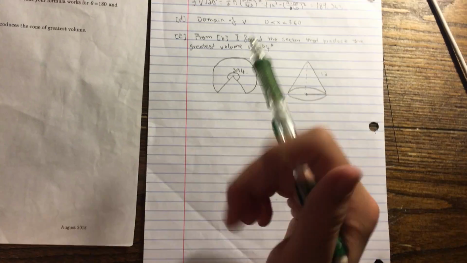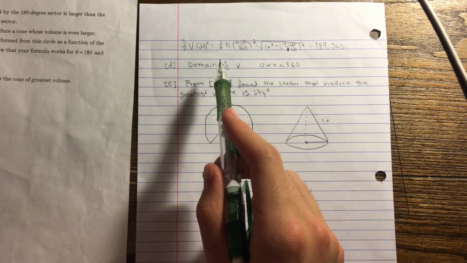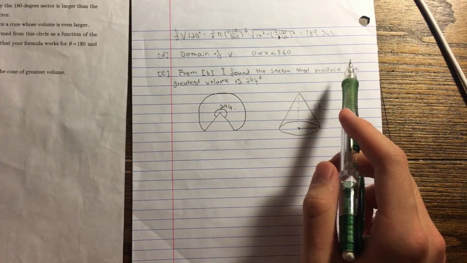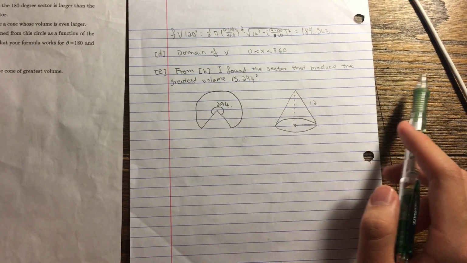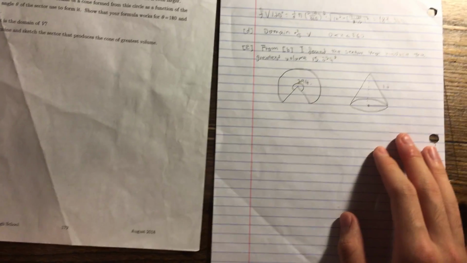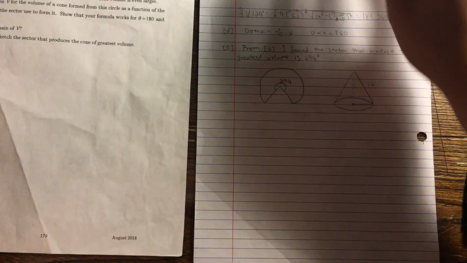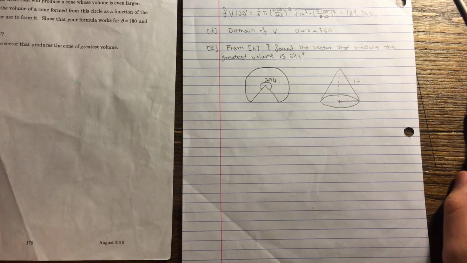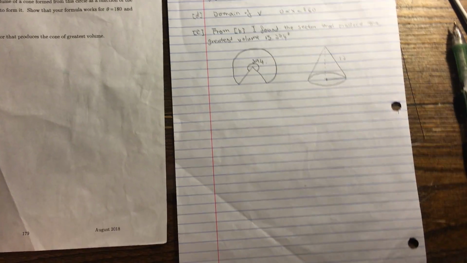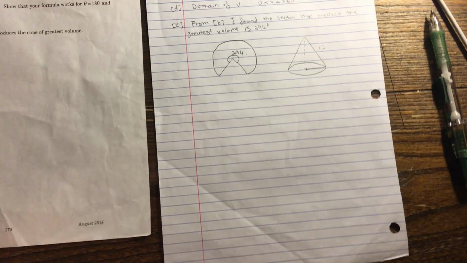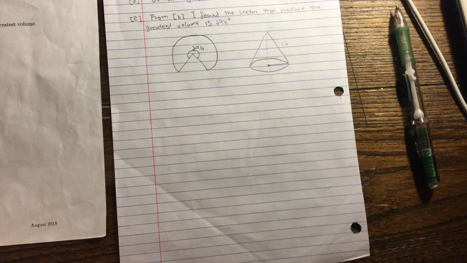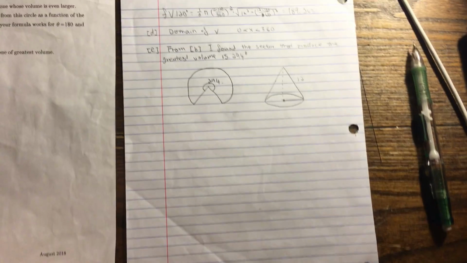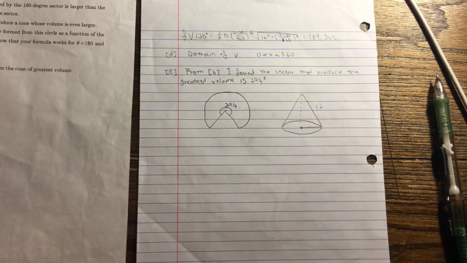So now we did the same for 120, and I used a calculator to find it, and it's the exact same thing. So we can prove that it is right. And for part D, we're asked to find the domain. So the domain of V, theta has to be greater than 0 and less than 360 for the cone to be accurately measured with this function. After 360, and less than 0, it doesn't work.